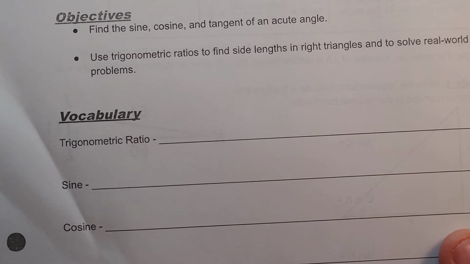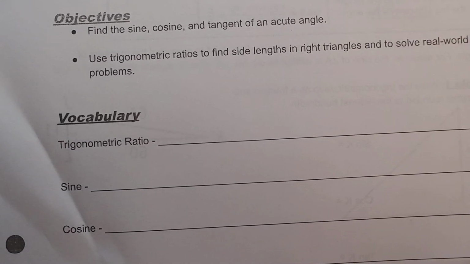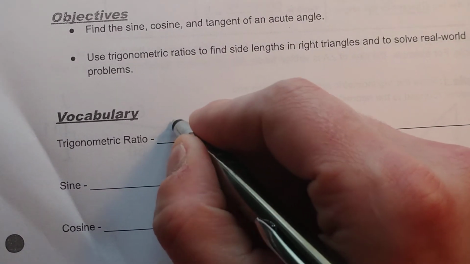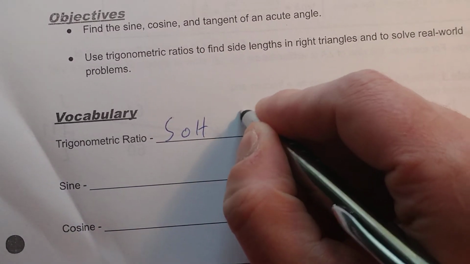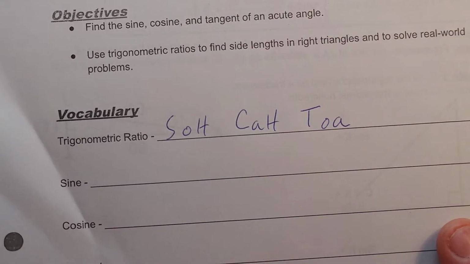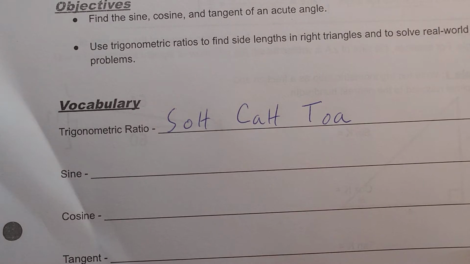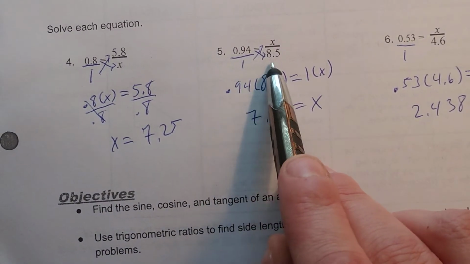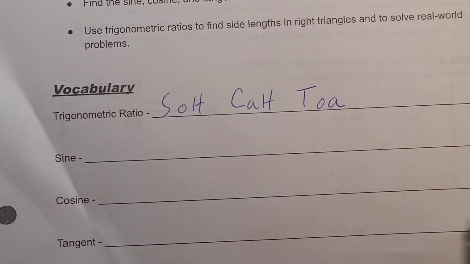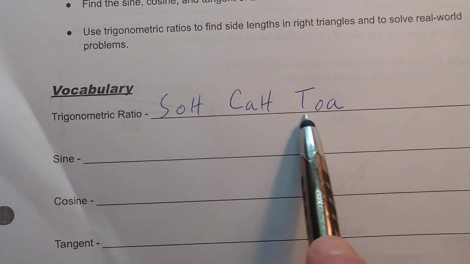The trigonometric ratios. This is something called SOHCAHTOA. Okay, SOHCAHTOA, and these are very, very important. The spelling is what makes this so important, because it's telling you the ratios. It's telling you the ratios, that, like up here, remember how these are ratios? It's telling us the ratios for sine, cosine, and tangent.